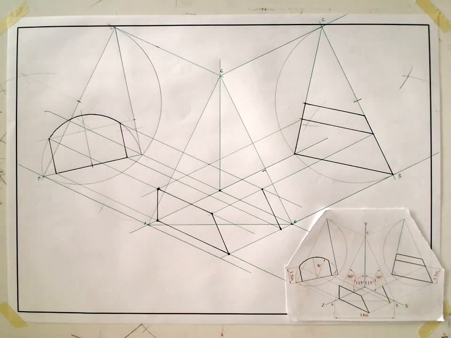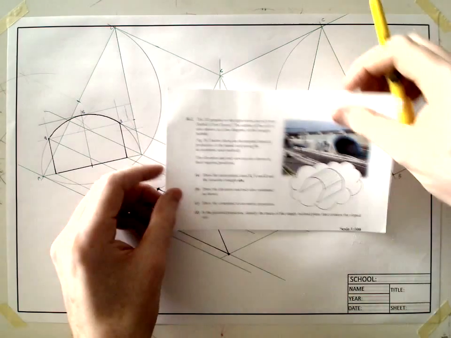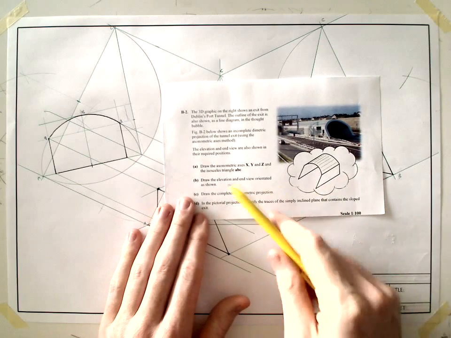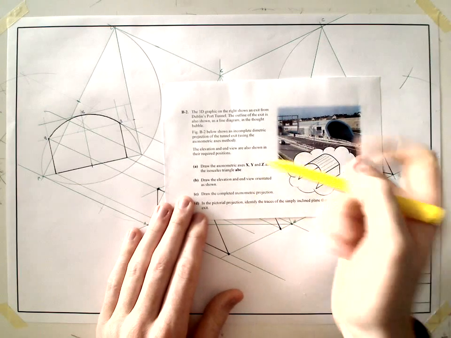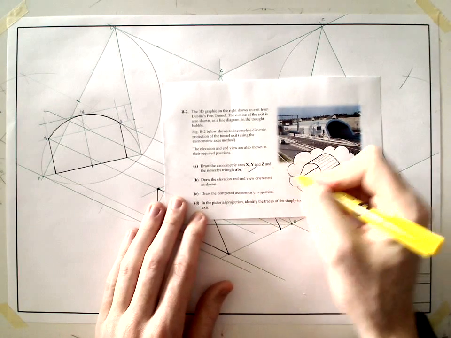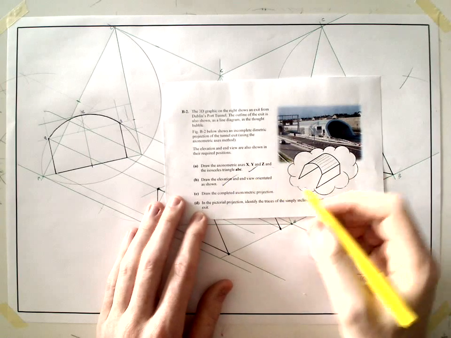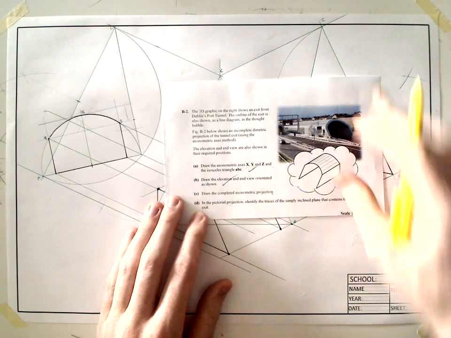So I have my question basically up to that part there now. So far my question: draw the axonometric axes x, y and z. With that done, draw the elevation and end view orientated as shown. Draw the completed axonometric projection.